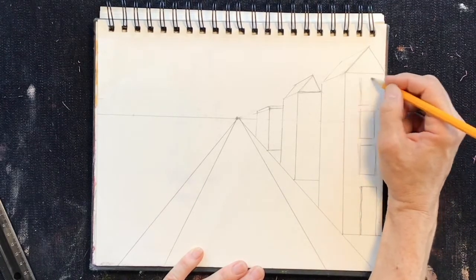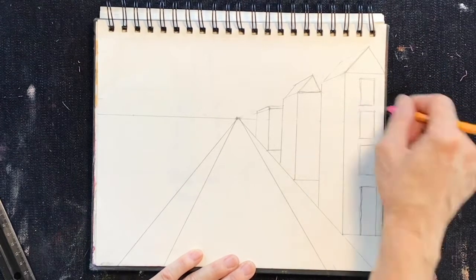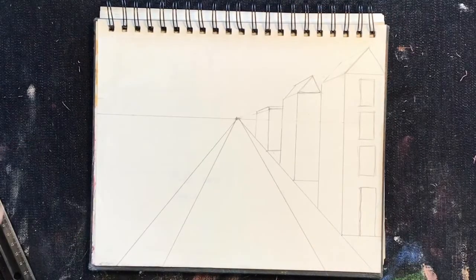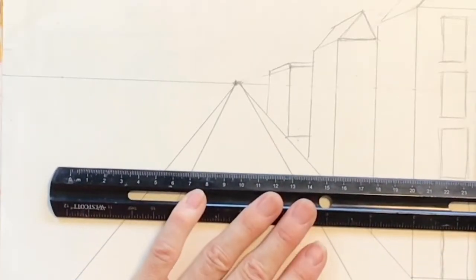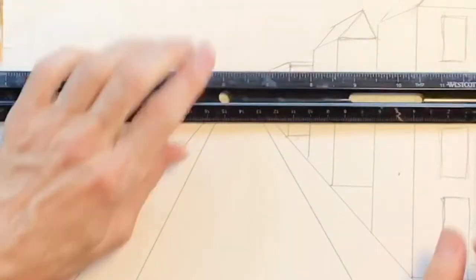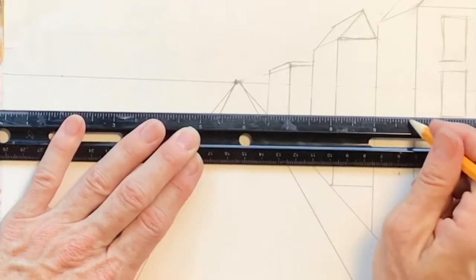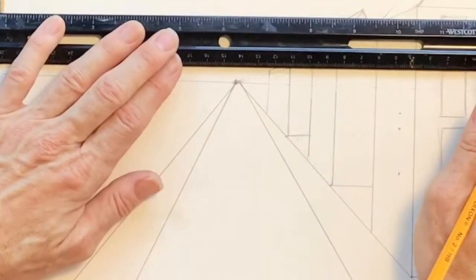All right, the next step is the most complicated part of this whole drawing, but it's really not that hard if you look closely. What we're going to do is draw windows on the side of that building. First, we draw a vertical line that is the same height as the windows on the front of the building. So you line up the top and bottom of the front of the building windows with the ones on the side and make these dots.